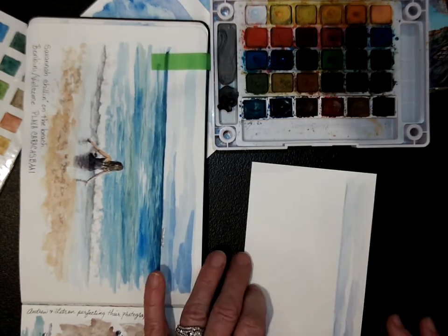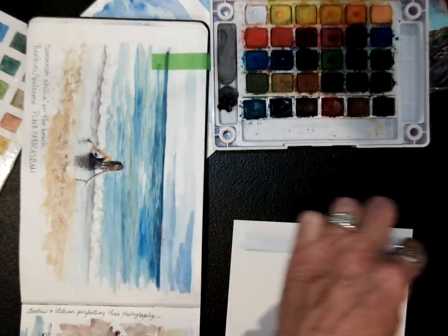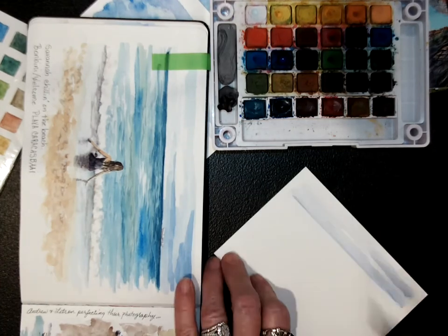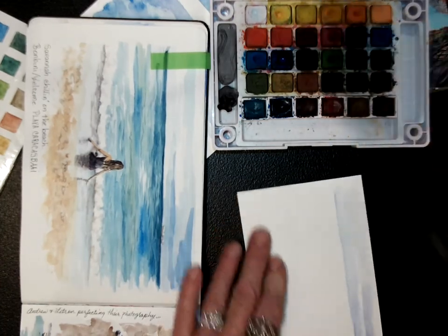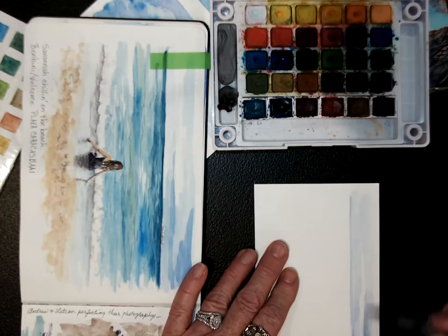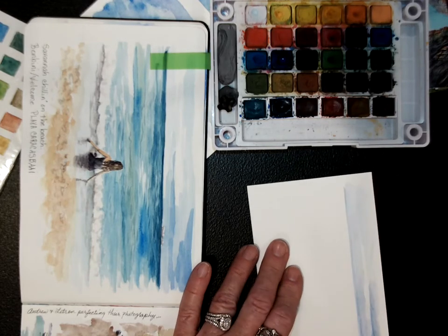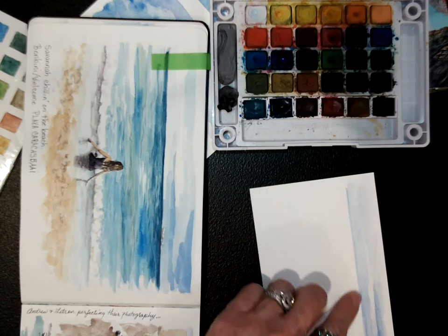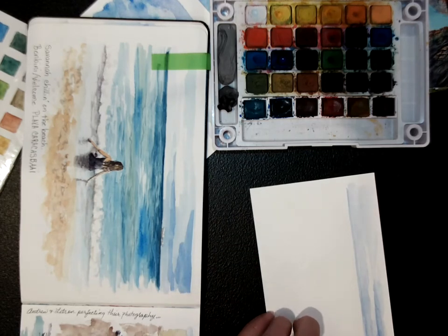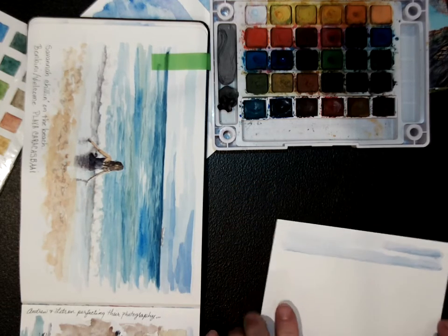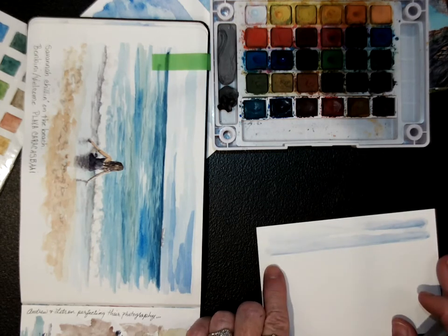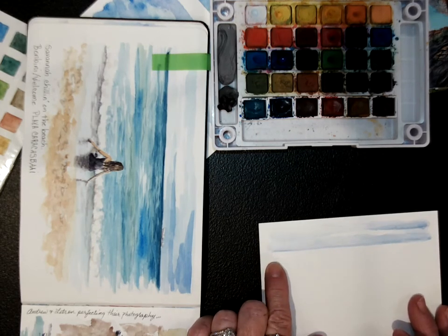Okay. So it's like a quarter up. If you added the other color of blue too, that's okay too. You know, you can have more than one blue in your sky. But you want this horizon line straight. Oh, gosh. It's practice. And if you wanted, you could have drawn that line first, but I didn't.